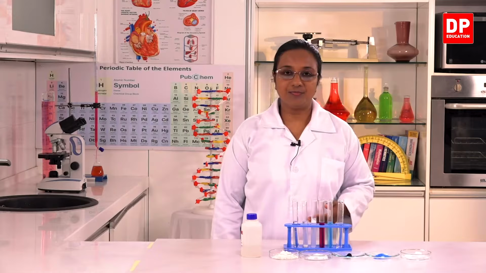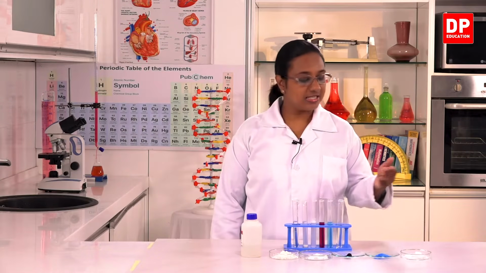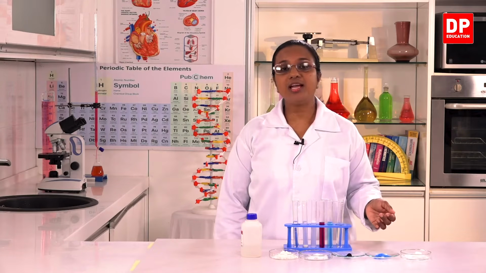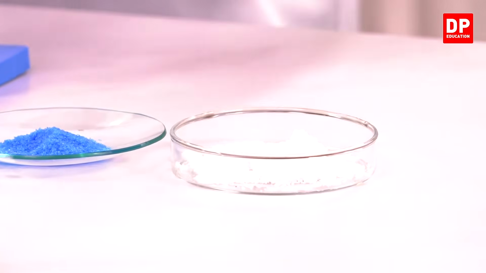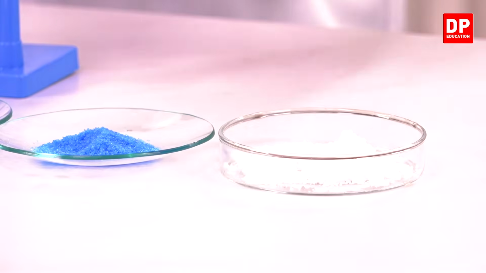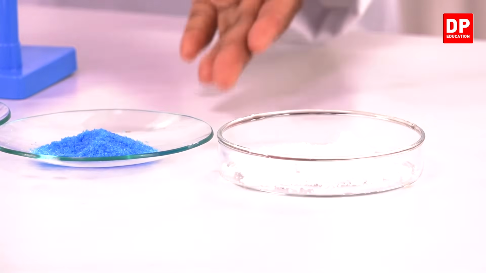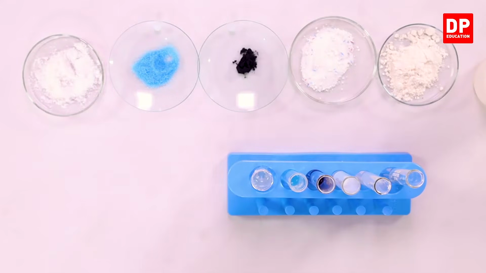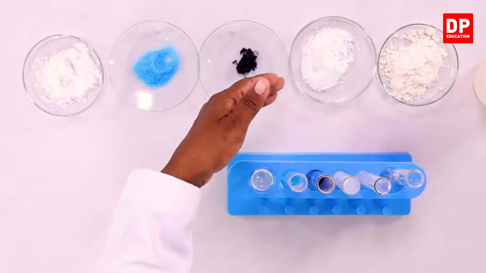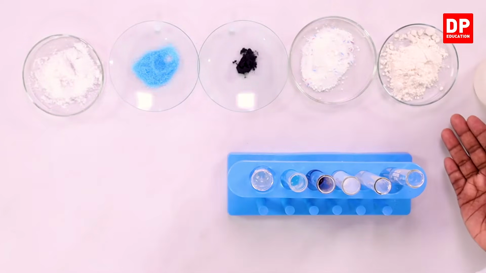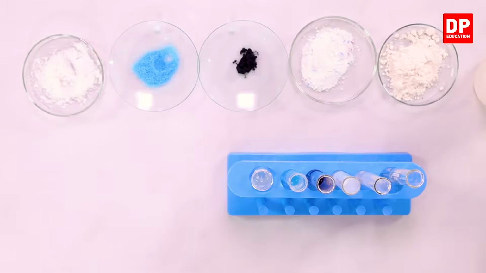Okay students, so today we are going to observe how different solids and a liquid dissolve in water. So to do this activity, I have different substances here. The sodium chloride, that is the normal salt that we use at home. Copper sulfate solid, you can see here. Then potassium permanganate solid, washing powder, and here is wheat flour and also ethyl alcohol.